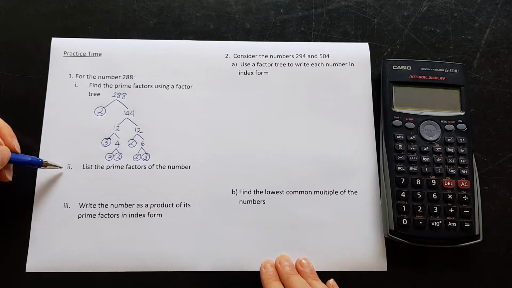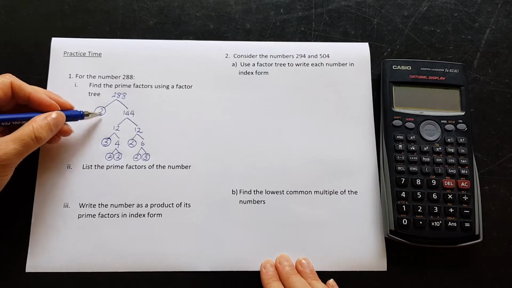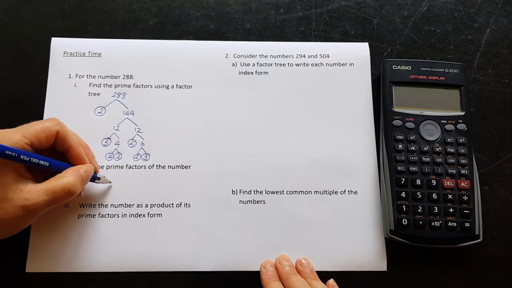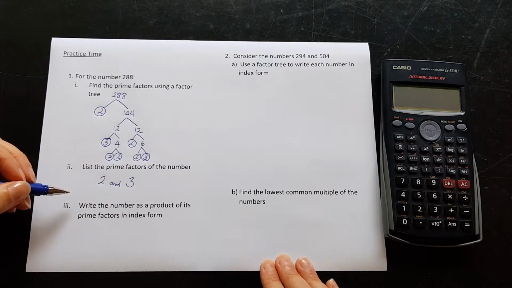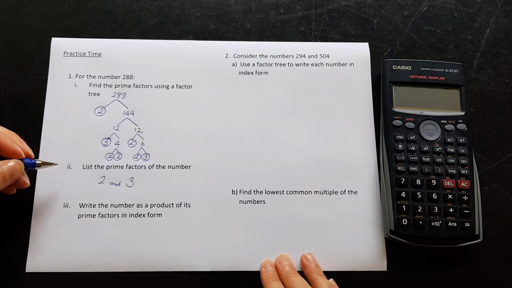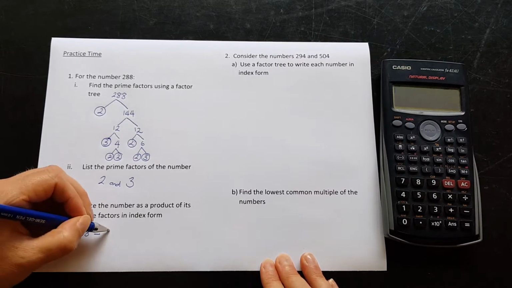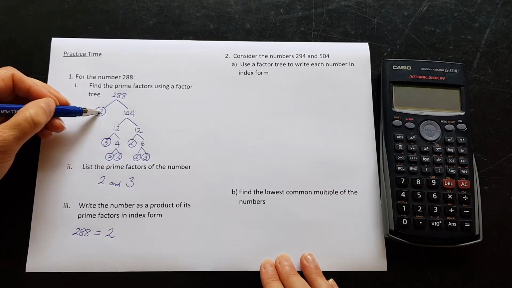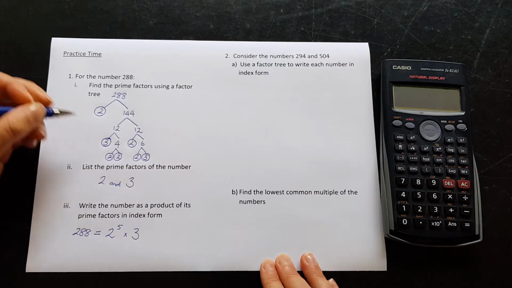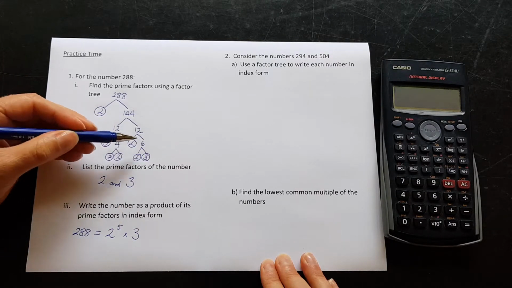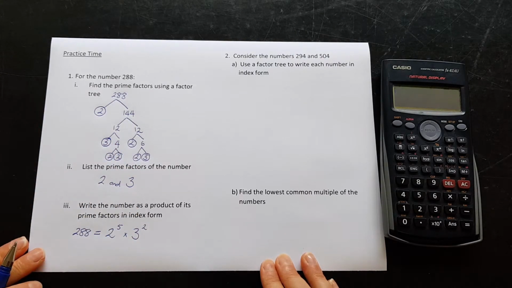Part 2, list the prime factors of the number. So my prime factors, I had 2 and 3, that was it, 2 and 3. Part 3, write the number as a product of its prime factors in index form. So that means that 288 is equal to 2 to the power of 5 times by 3 to the power of 2. Okay, that's finished that one.